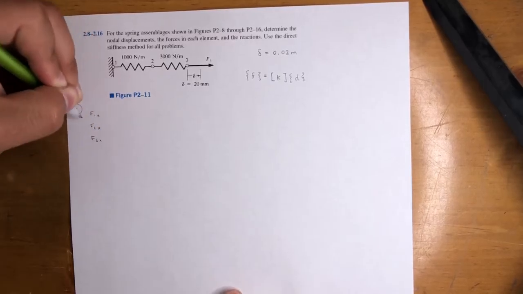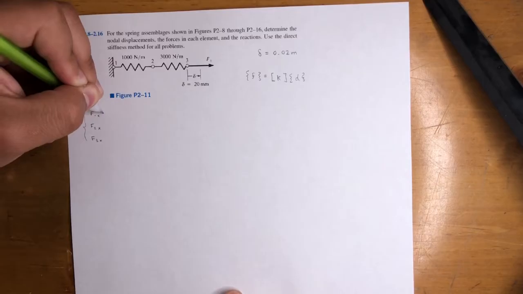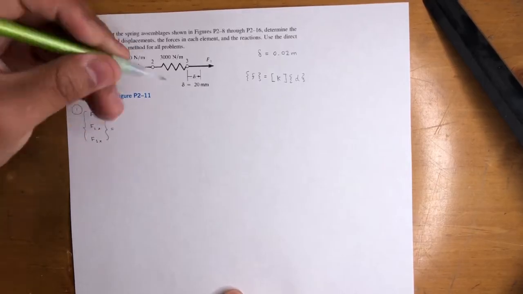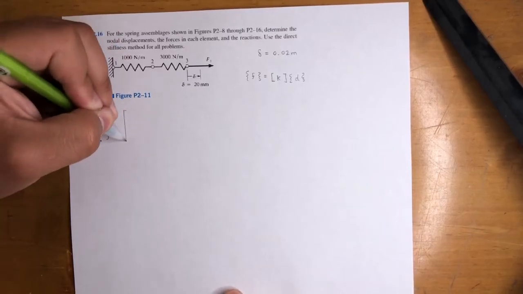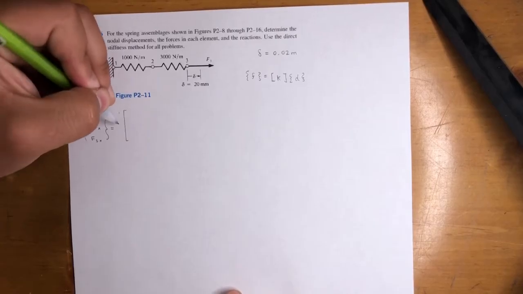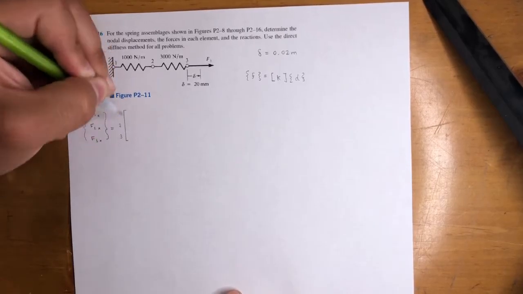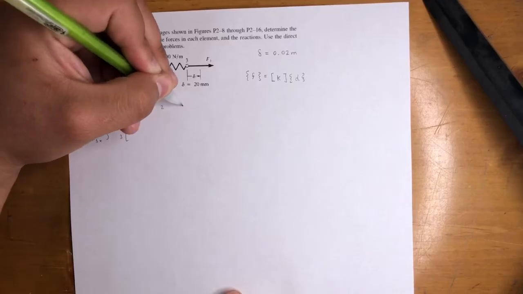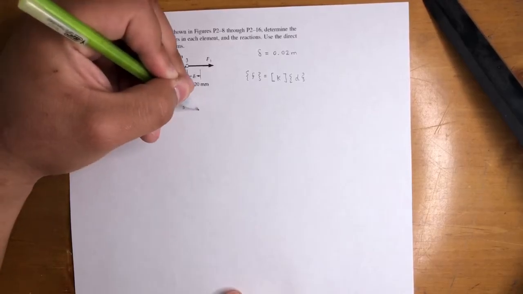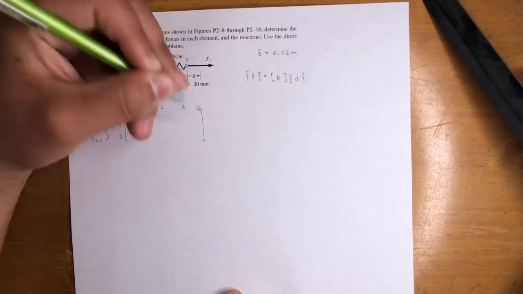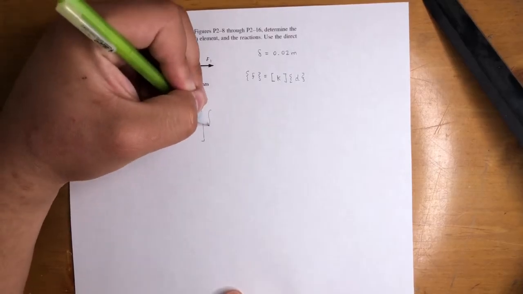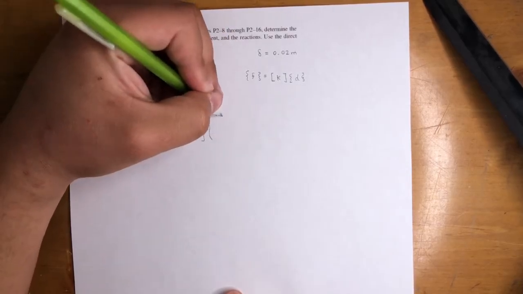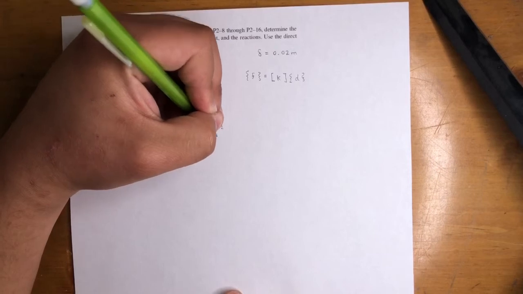and give me a second. All right. So it's nodes 1, 2, and 3. I like to give myself some room just in case. And then the displacement vector. So it's U1, U2, and U3.